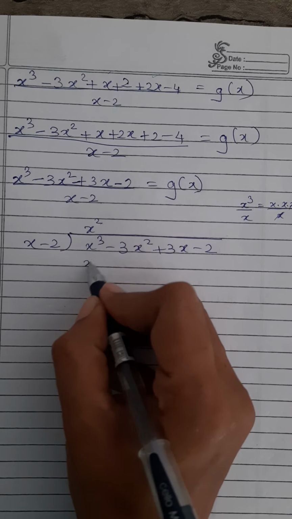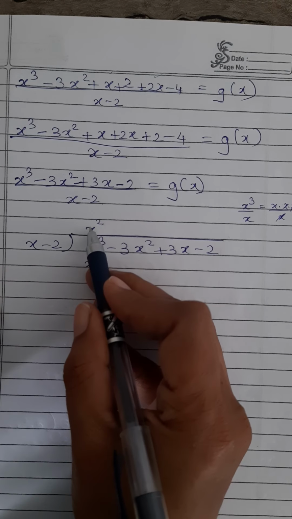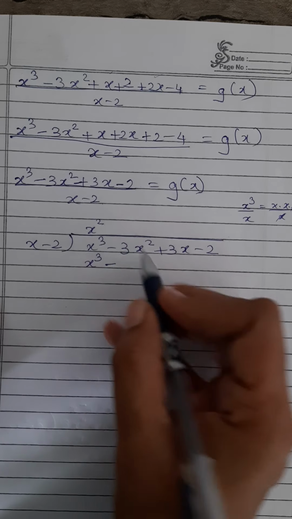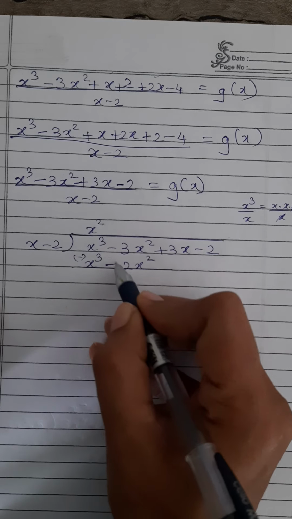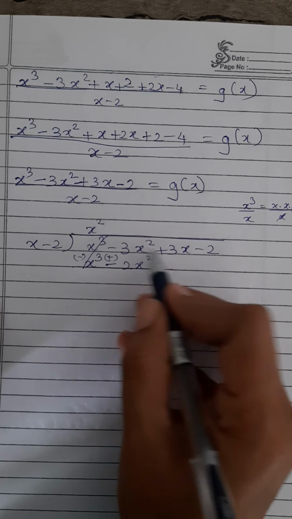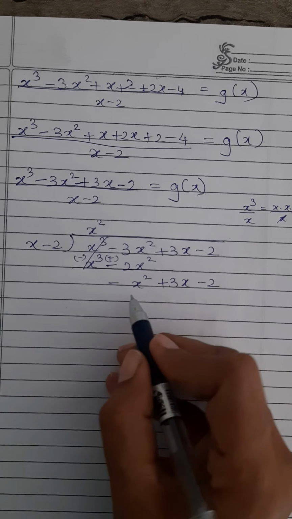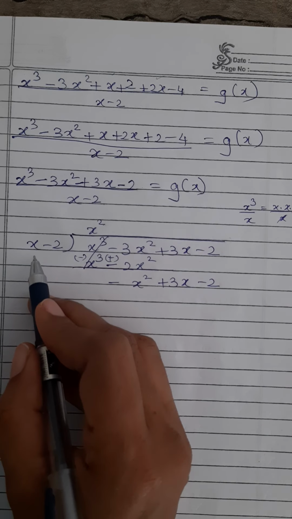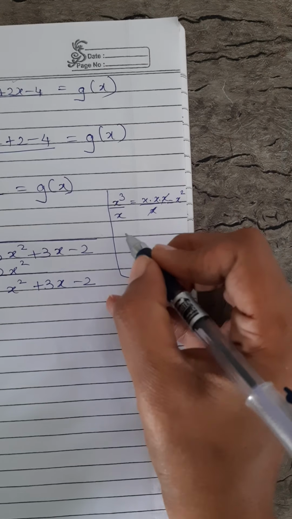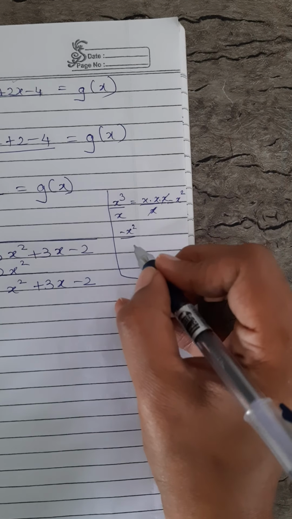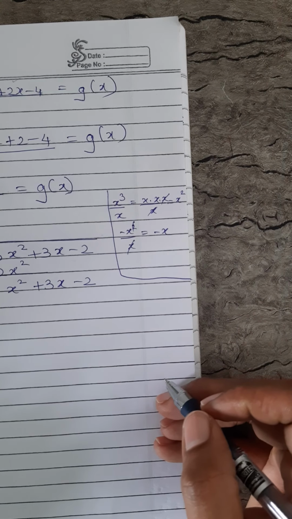So x into x square is x cube, and then multiply this minus 2 also. So minus into plus is minus, and then 2 into x square is 2x square. Okay, so plus becomes minus and minus becomes plus. So it is minus x square plus 3x minus 2. Now what is the highest degree? X square. Okay, and here it is x. Let's divide. So this is minus x square. So be careful. Alright, so I'm dividing it here. Minus x square divided by x. So x and 1x gets cancelled. So the answer is minus x.